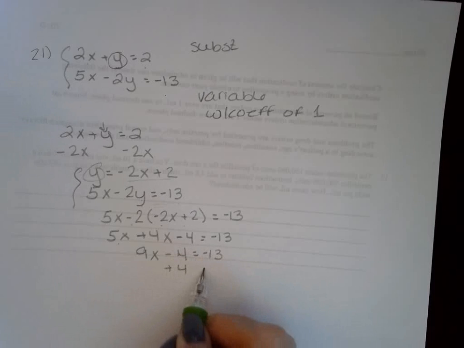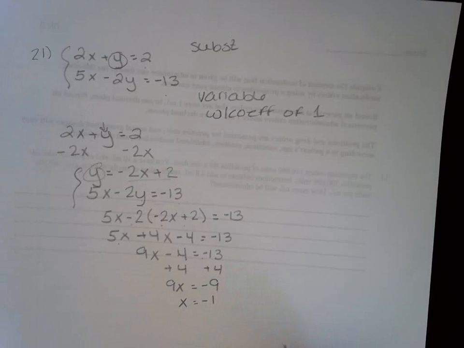Combine like terms, 5x plus 4x is 9x, minus 4 is equal to -13. Add 4 to both sides. 9x is equal to -13 plus 4 is 9, so x is equal to -1. So a little bit longer because we had to shift some variables around, but still doable. We're not done yet though, because we need to find out what y is.